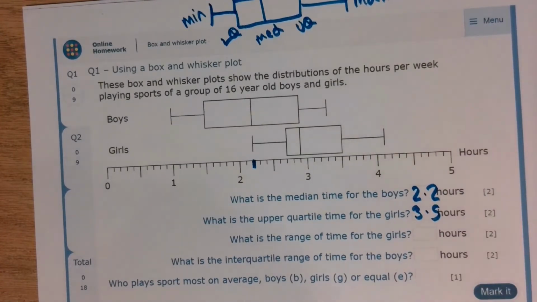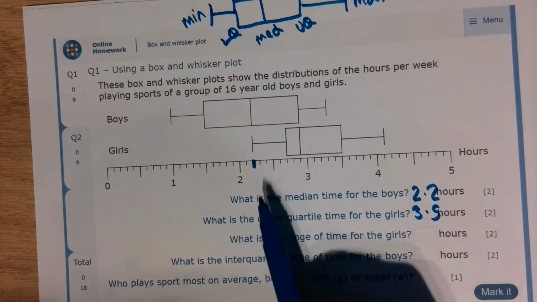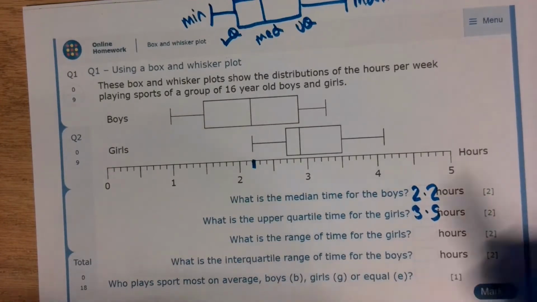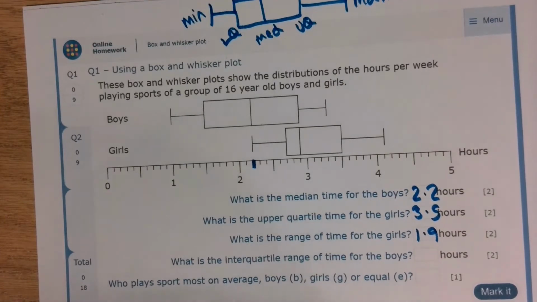Range of time for the girls. The range of time is obviously the distance between the biggest and the smallest, the minimum and the maximum, which is 2.2 and 4.1. That's 1.9 of a gap in total. You can work it out on a calculator if you want to, but trust me.